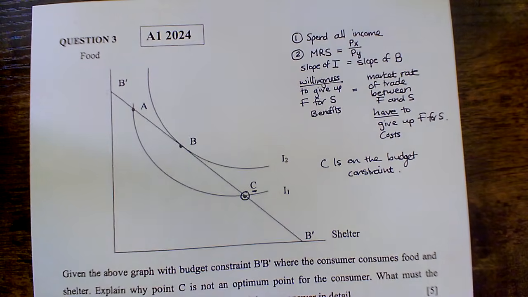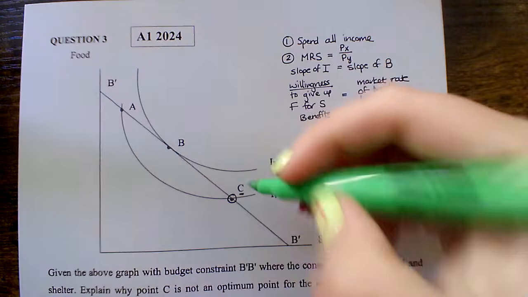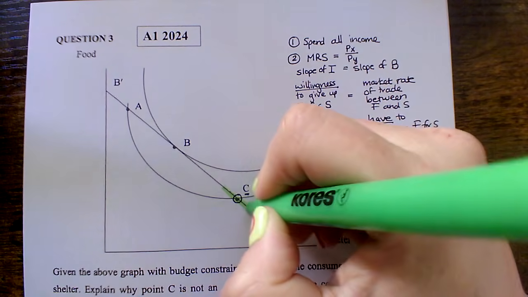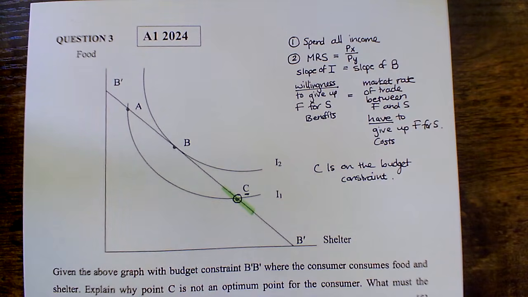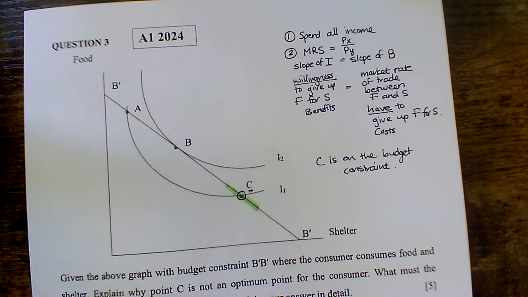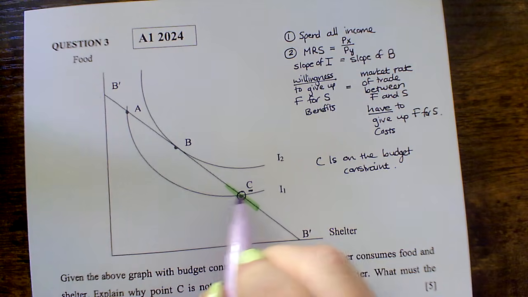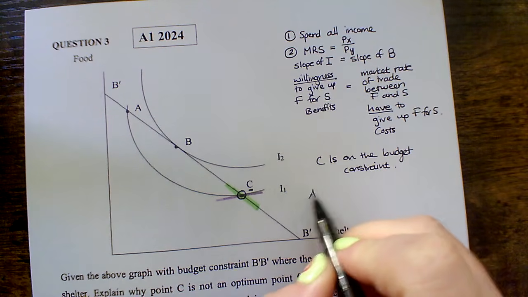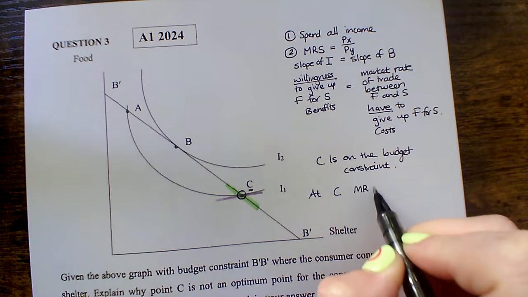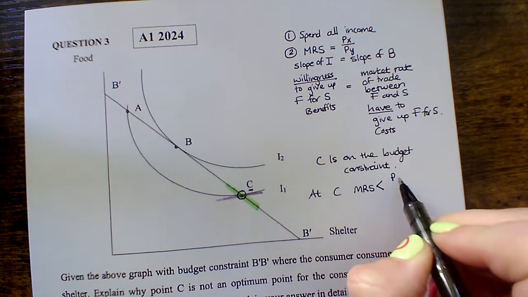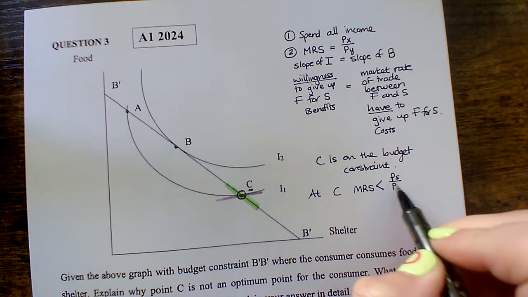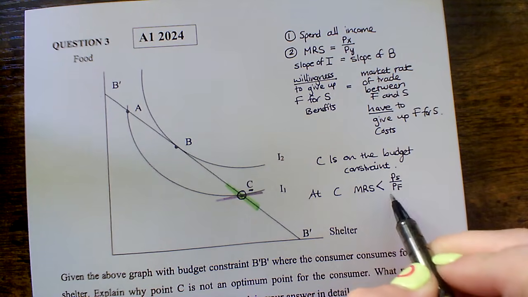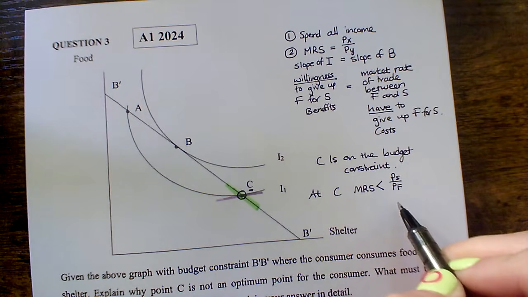What we can see is that at point C, the slope of the budget constraint is given by the steepness of that line, whereas the MRS, which is the steepness of the indifference curve, is like that, if I just imagine a tangent line to the indifference curve at point C. So it is clear that at C, the marginal rate of substitution is less than the relative price of shelter. So the marginal rate of substitution is less than PS over PF.